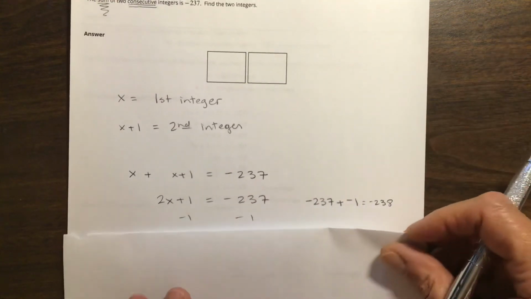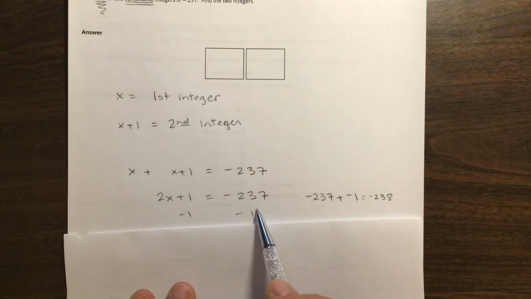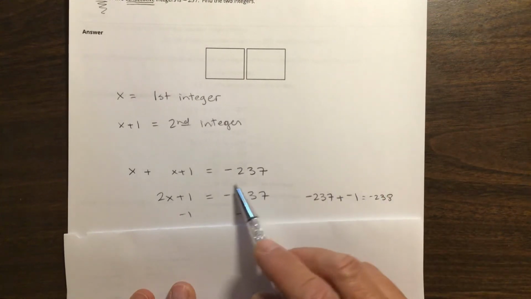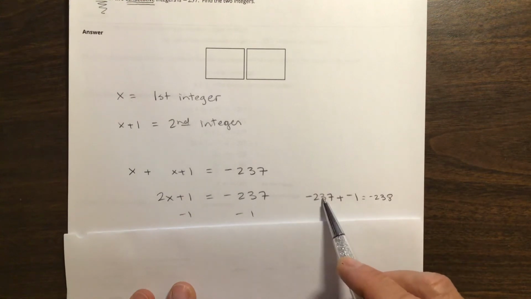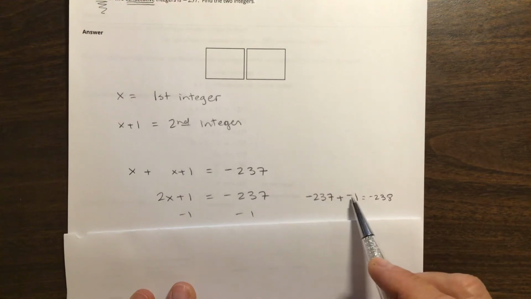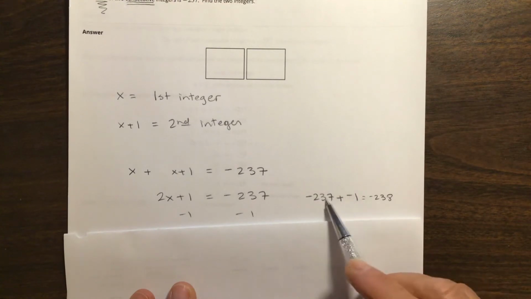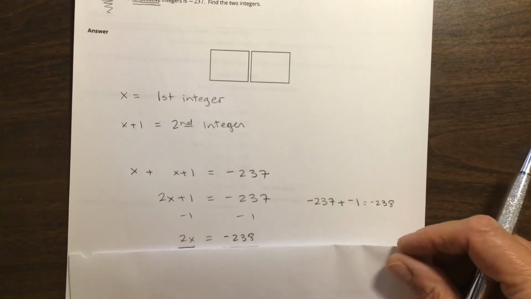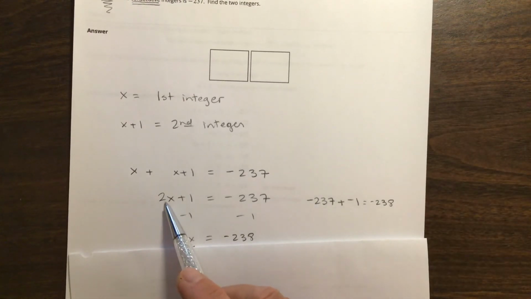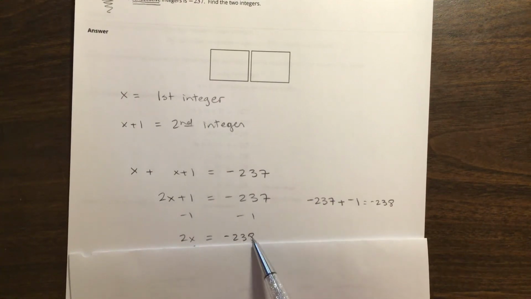And then we want to deal with this positive 1 by subtracting it from both sides of the equal sign. And be careful here. This means negative 237 plus negative 1. So there's two negative numbers that you're combining or adding together. So this is going to be our 2x. These are going to go away, just adding up to 0, equals negative 238.